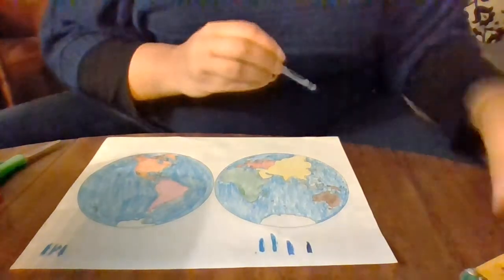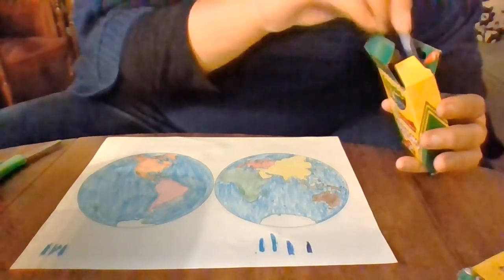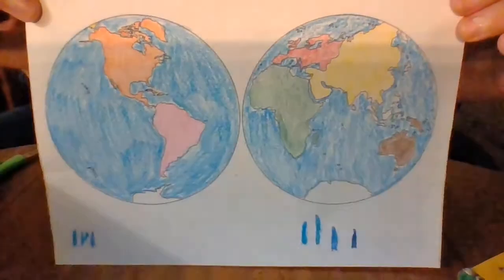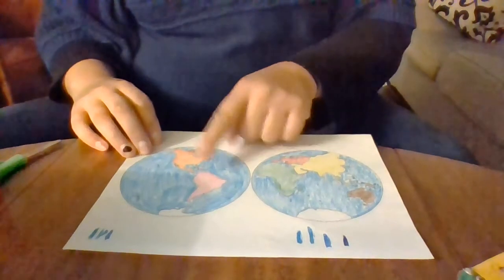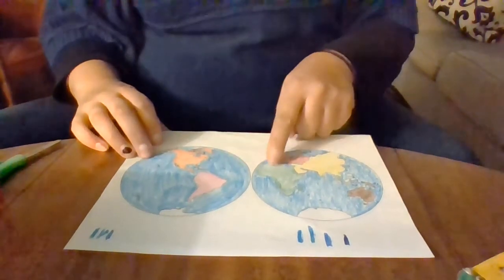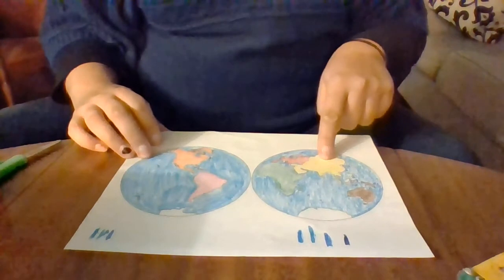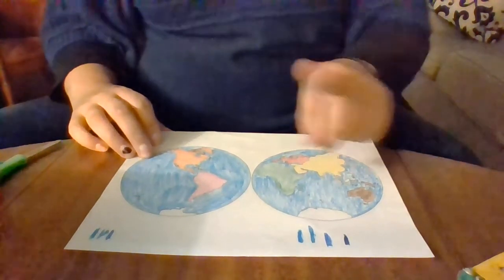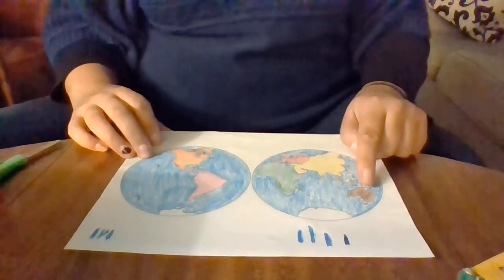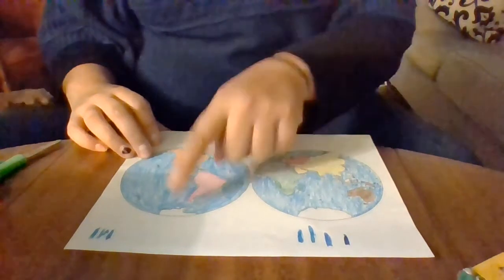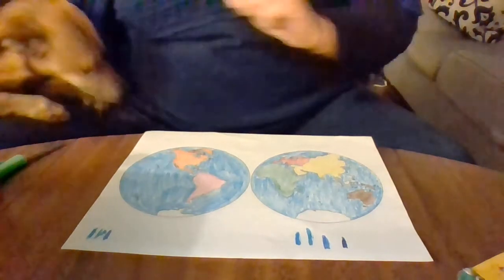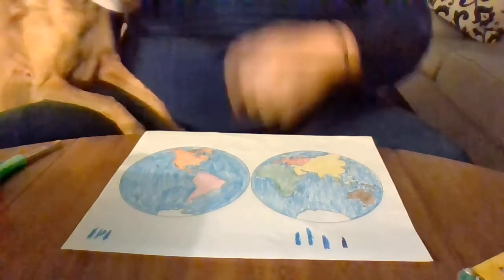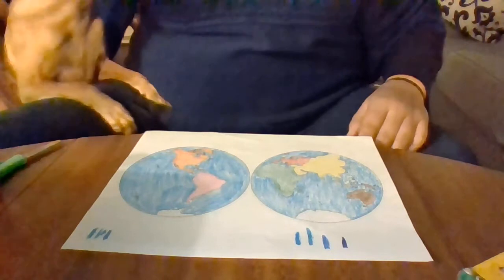Okay, I finished coloring my water. My map is finished. North America, South America, Africa, Europe, and Asia. Don't forget Australia. Don't forget Antarctica. These are the 7 continents of the planet Earth.